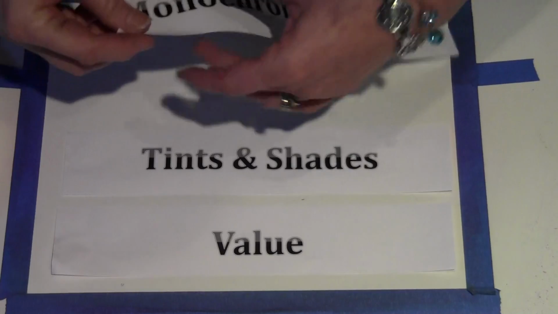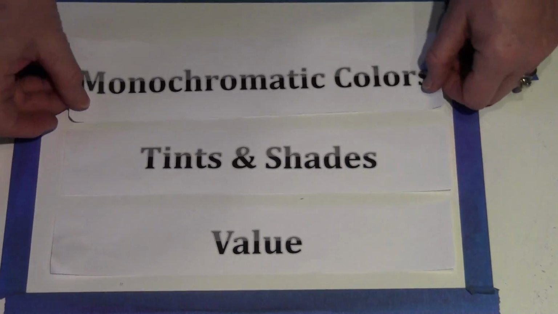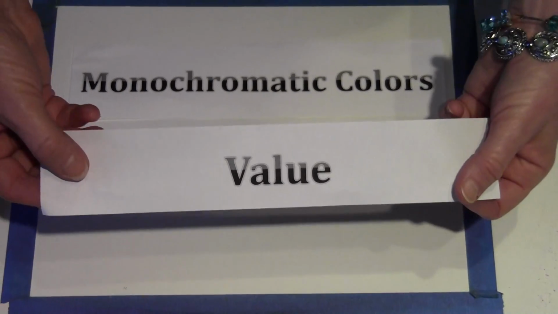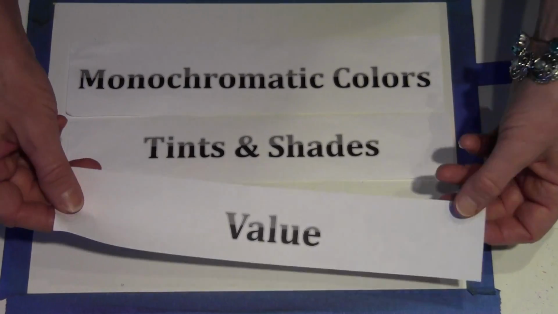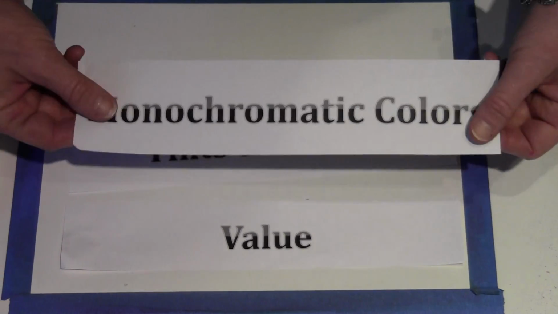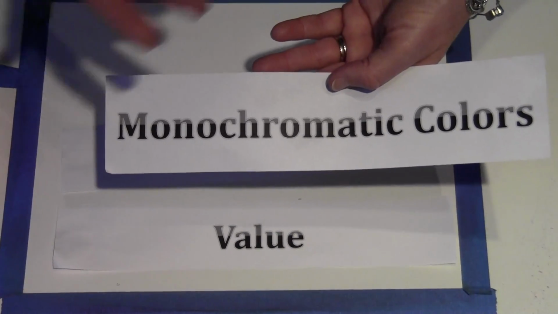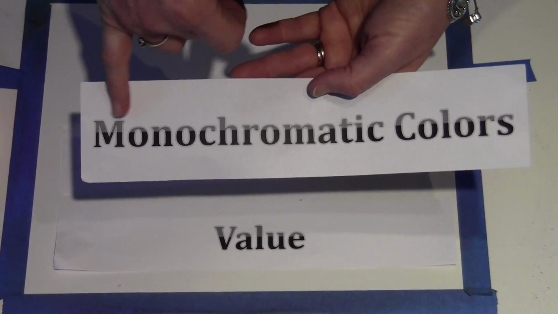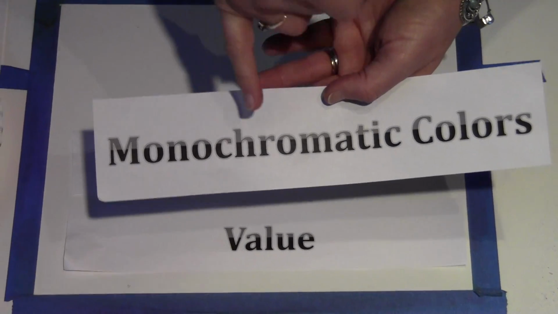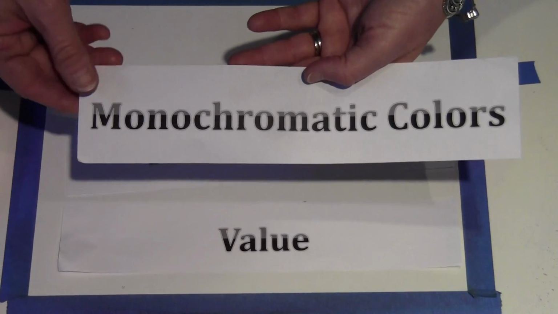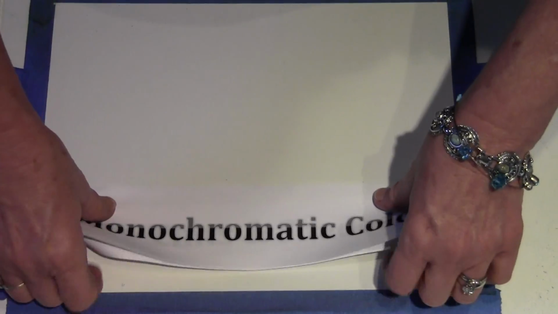Today we're going to be learning about monochromatic color schemes, and that includes tints and shades, and altogether we're really talking about the element value. So a monochromatic color scheme is a color scheme made up of only one color. Doesn't sound very exciting so far, but the word mono means one and the word chroma means color. And so a monochromatic color scheme is basically made up of one color. So it includes the tints and shades of one color.